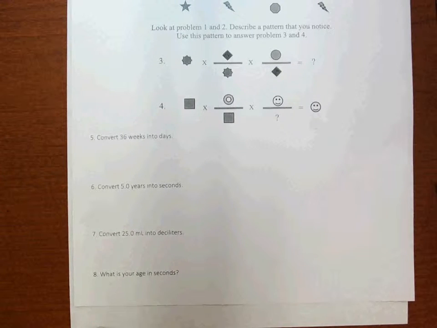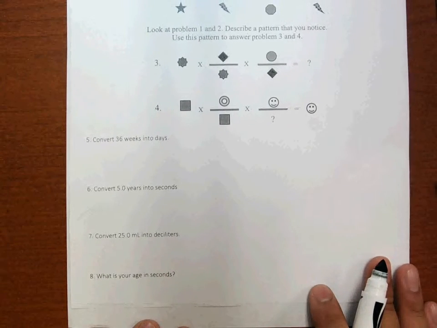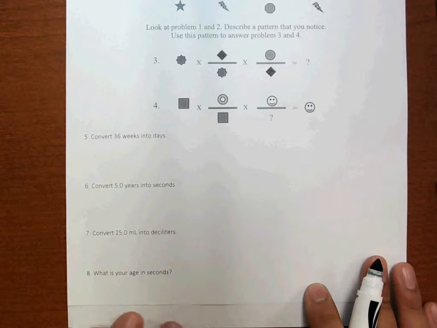Let's say I don't have diagrams. Let's say I have conversion factors. In example 5, I'm asked to convert 36 weeks into days. And although we could very easily multiply 36 by 7, for there are 7 days in 1 week, that is not the purpose of dimensional analysis. Although these examples may be easy for you to do without dimensional analysis, questions in chemistry later on in the year will be more complicated and will require dimensional analysis.